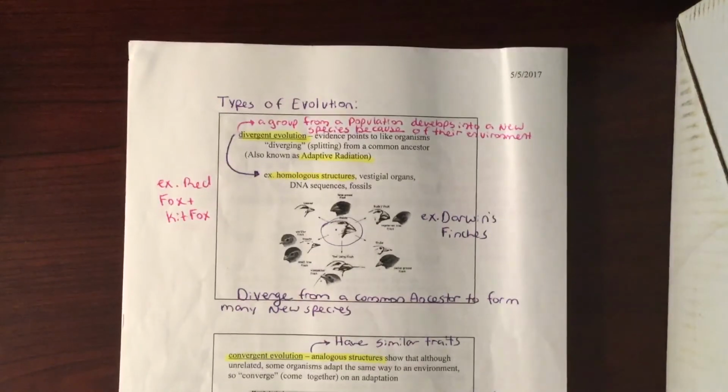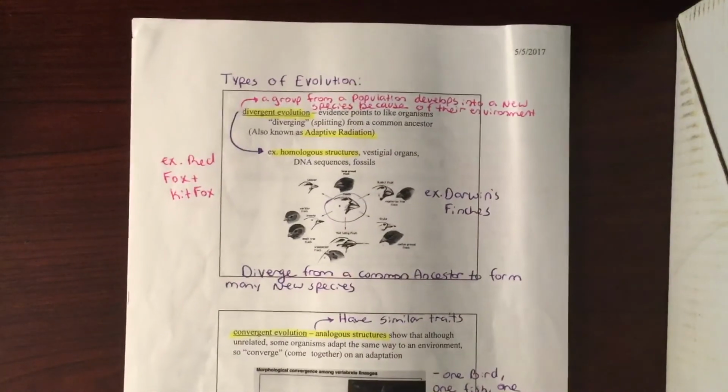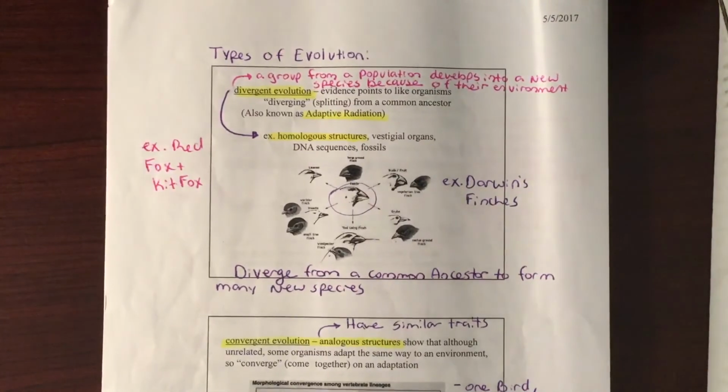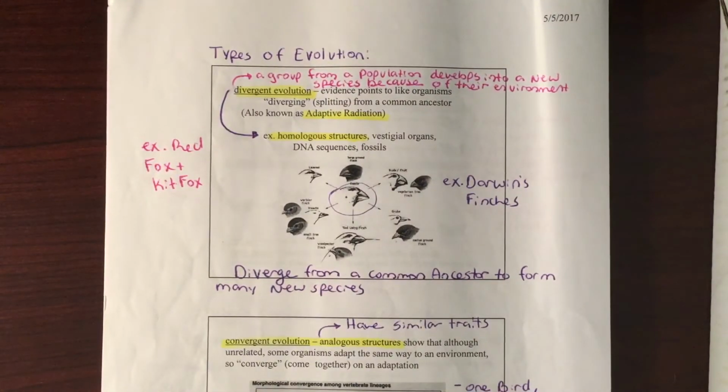So now that we have our evidences of evolution, we can actually utilize them to look at our types of evolution. So types of evolution, what we mean by that is what is known as divergent and convergent evolution. So we have these evidences. Let's look at trends. Where did organisms come from? How do these populations change and create these new species?